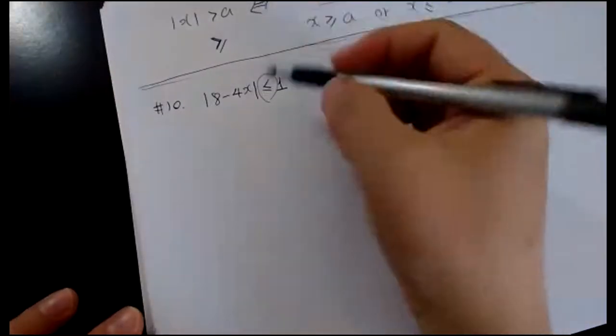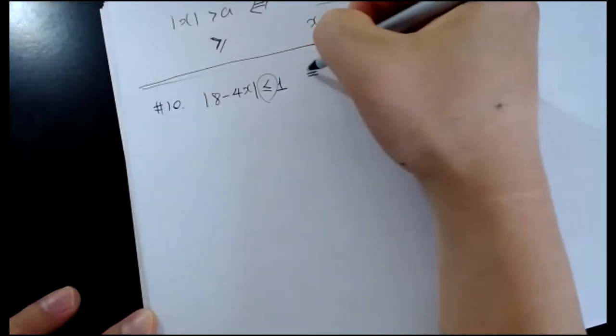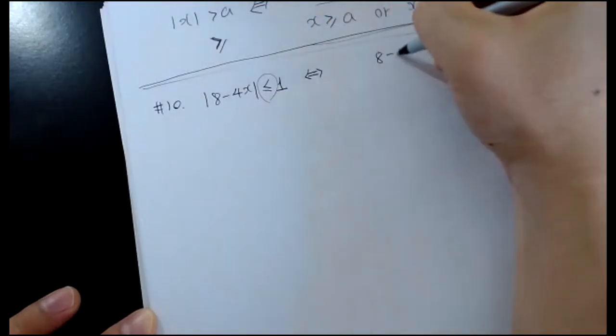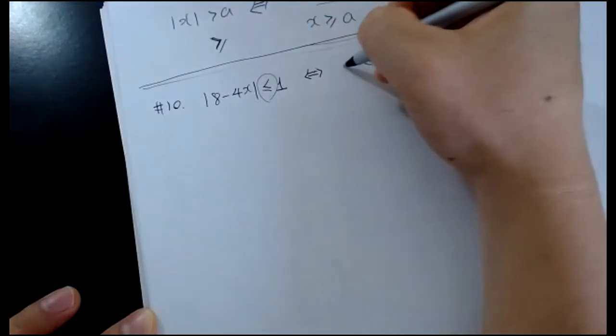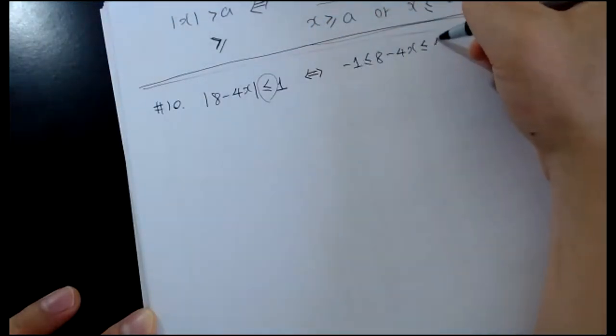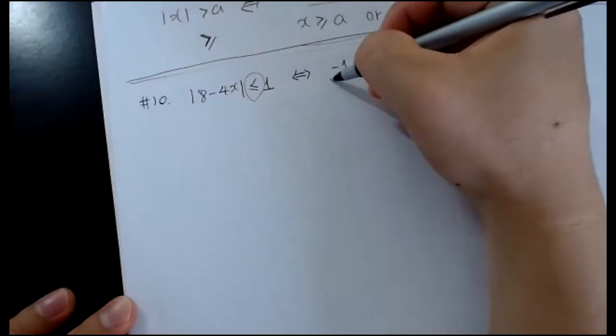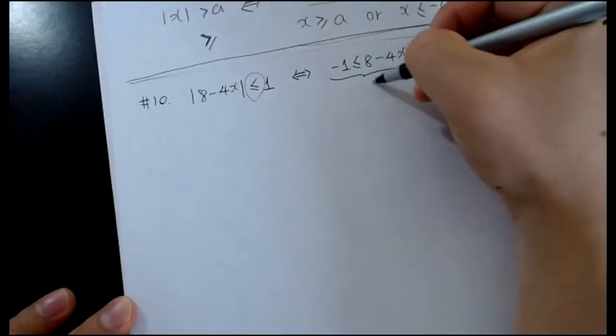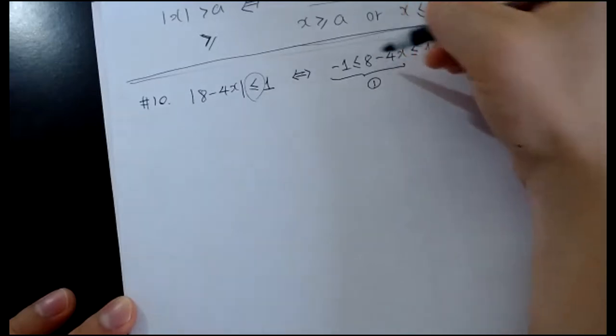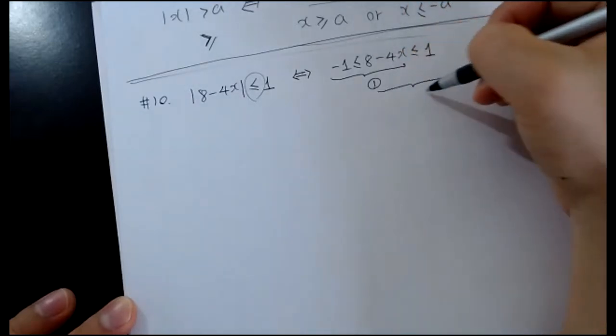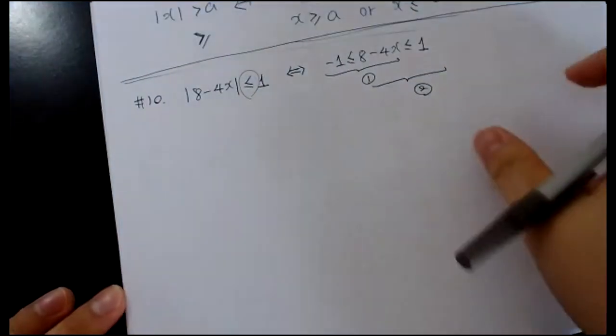Okay. Now this is equivalent to what? 8 minus 4x is greater than or equal to negative 1, and then less than or equal to 1, right? So this is a compound inequality, linear inequality 1, and then the other inequality is coupled.